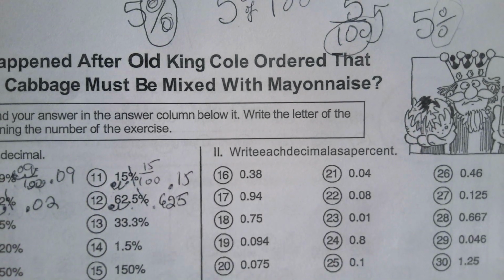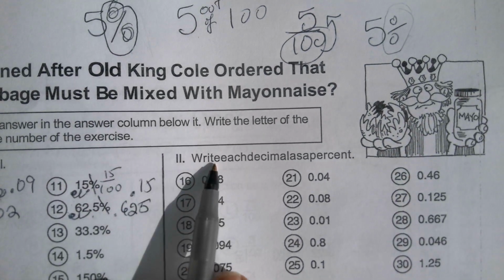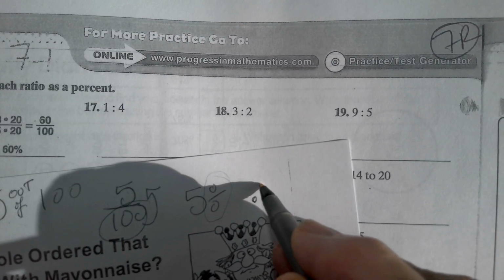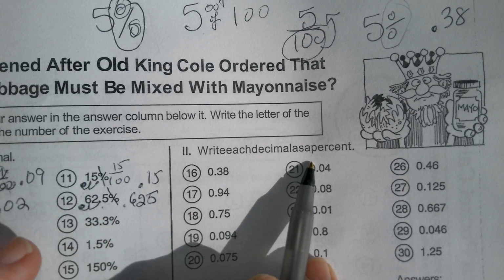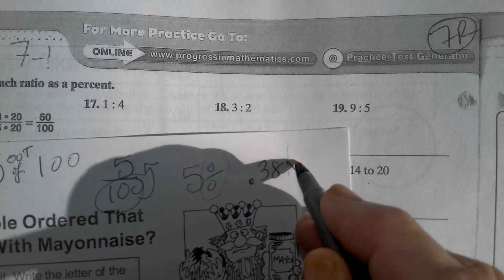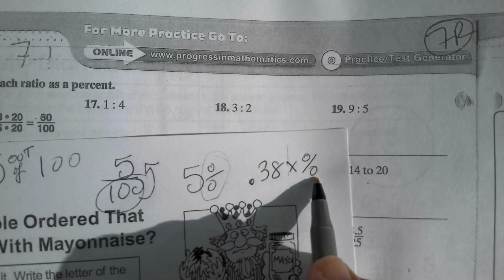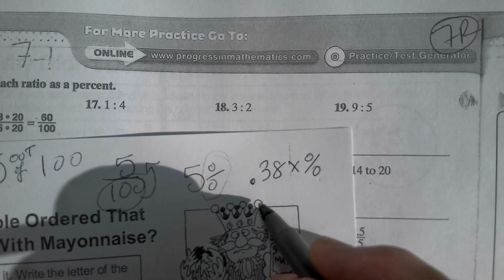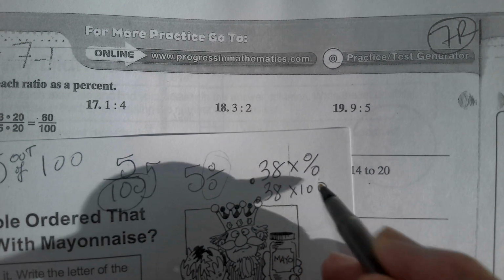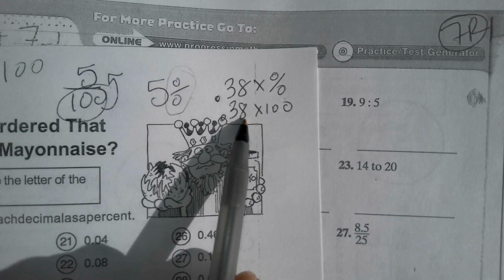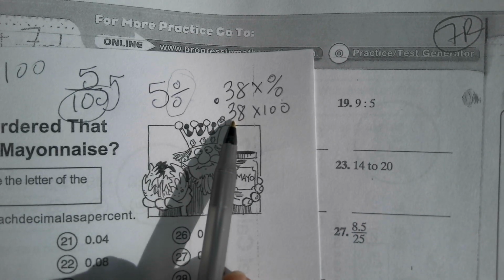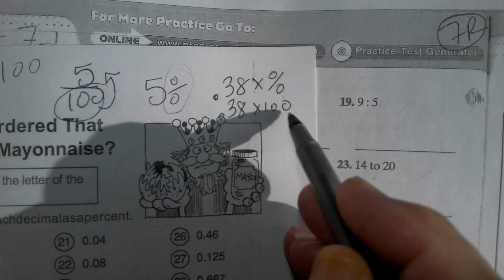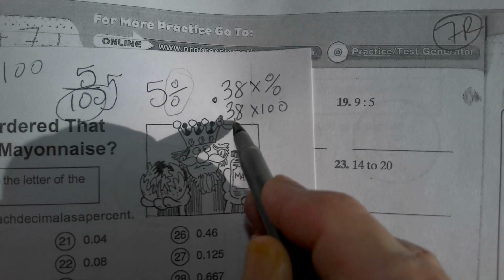All right. Now this is in the decimal form. If it's in the decimal form, like 0.38, and I want it to be a percent, it's as if I'm multiplying it by a percent. Well, what does that percent number mean? It means 100. I'm actually multiplying it by 100. And if I'm multiplying it by 100, is this number going to get smaller or bigger? It's going to get bigger. So if I'm multiplying by 100, it's going to get bigger. So guess what? I'm going to move it this way.